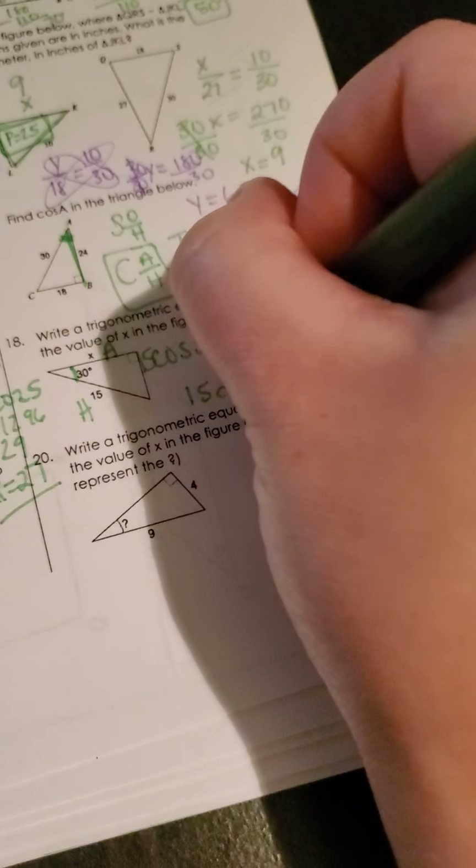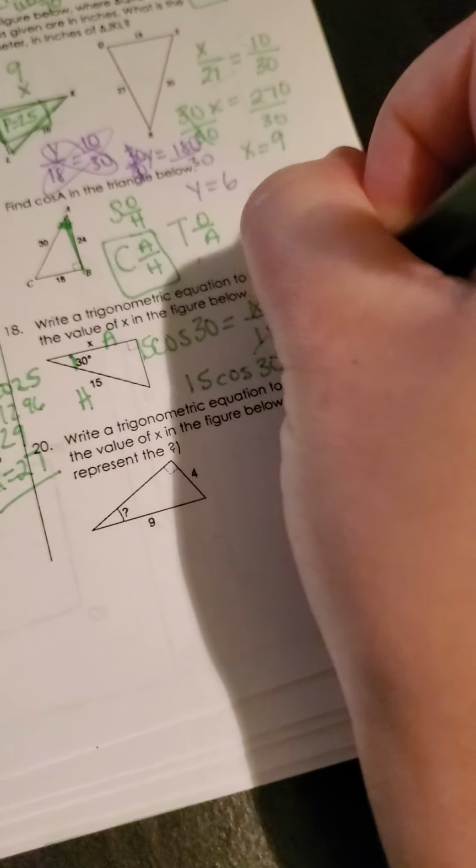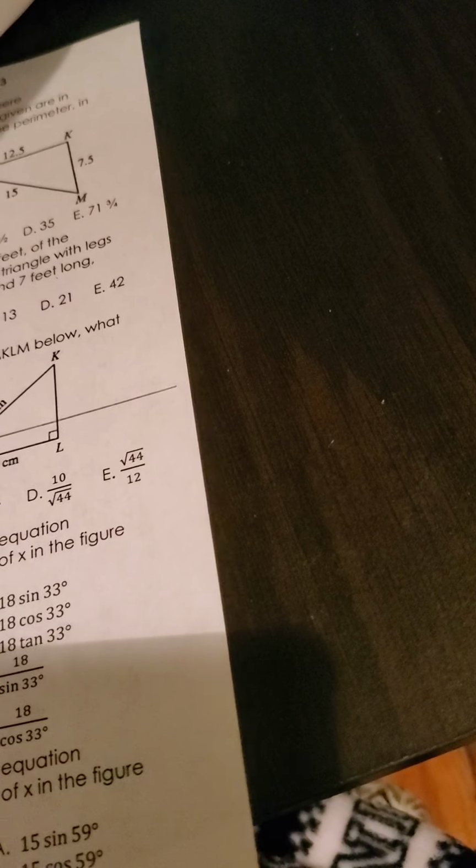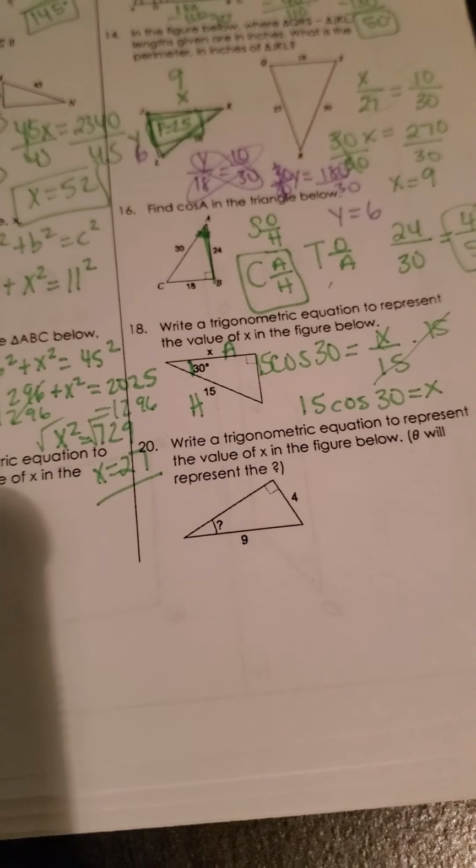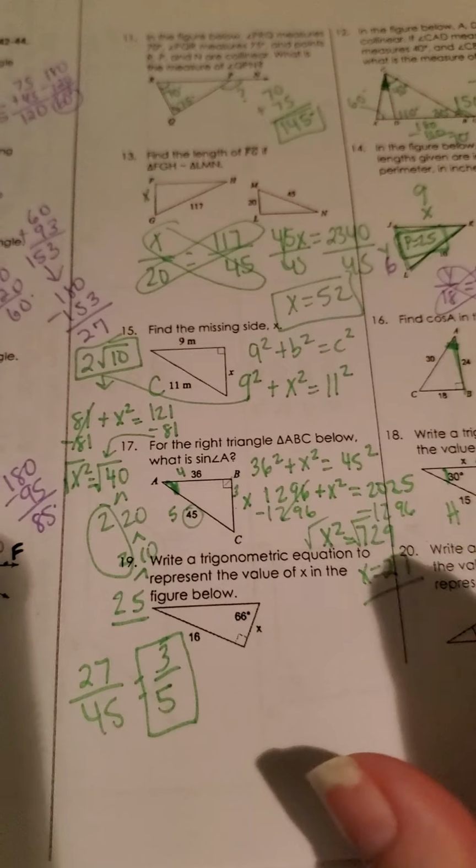So my final answer would be 15 cosine 30 equals x, which I think I left it like that for you guys, but now I can't really remember. Yeah, okay, so it just doesn't even have the equal x. All right, so it's really a trigonometric expression, but that's okay.